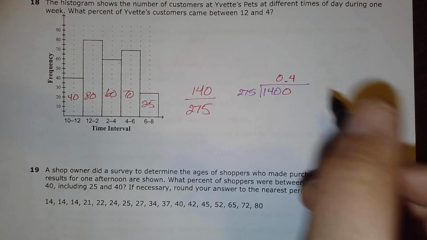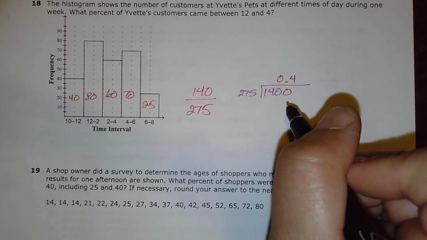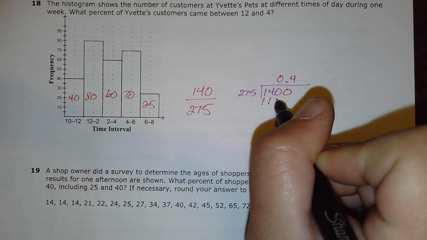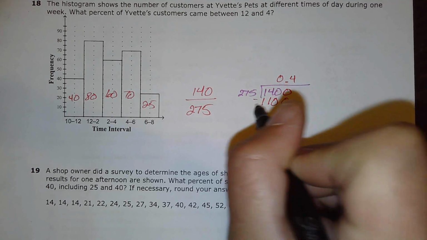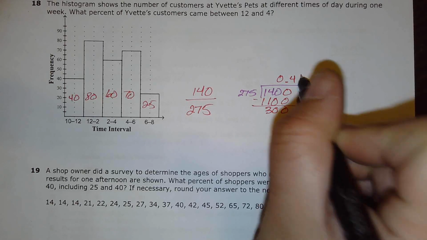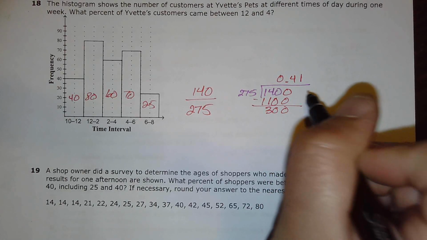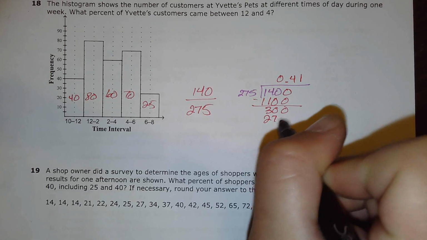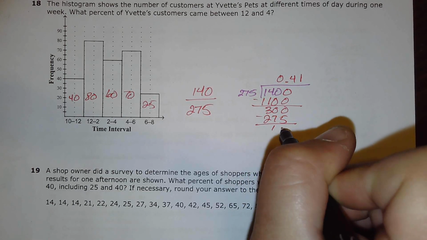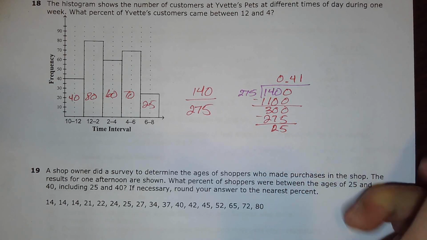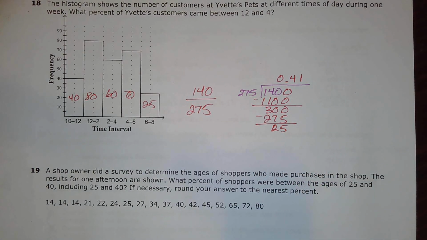That's going to give us 1,100, and then we subtract. We get 300, it fits in once. That's 275. We get a difference of about 25. And it's going to keep going, okay?